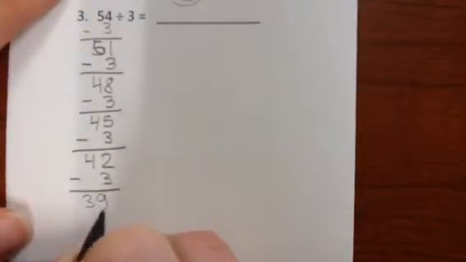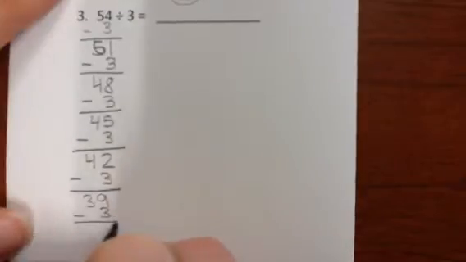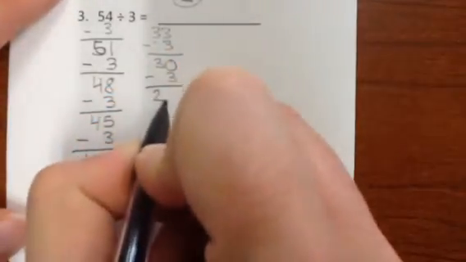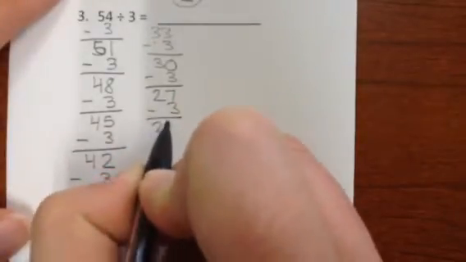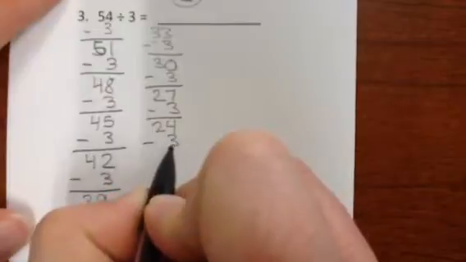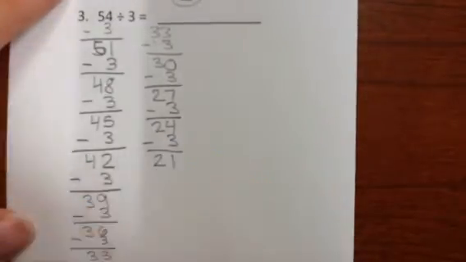39, minus 3 more, 36, minus 3 more, 33. I ran out of room, so I'm just going to start 33 up here. Minus 3 more, 30. Minus 3 more, 27. Minus 3 more, 24. Minus 3 more, 21.